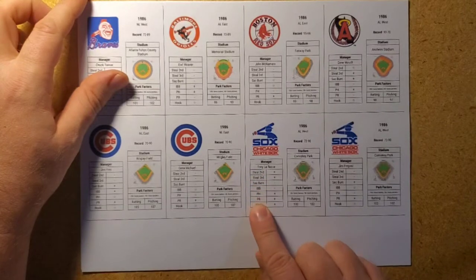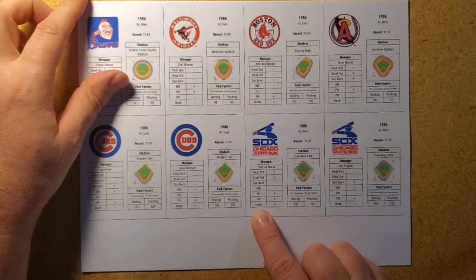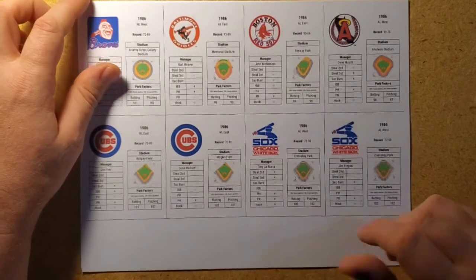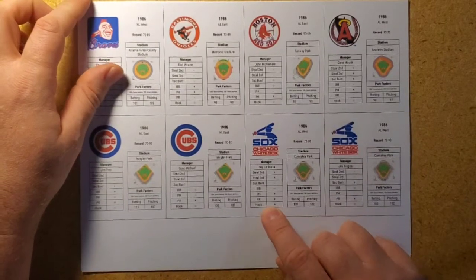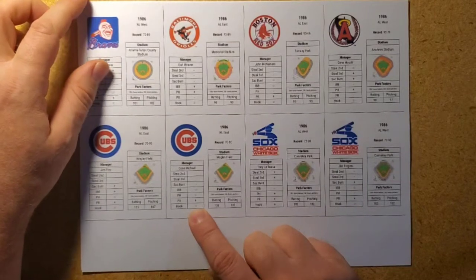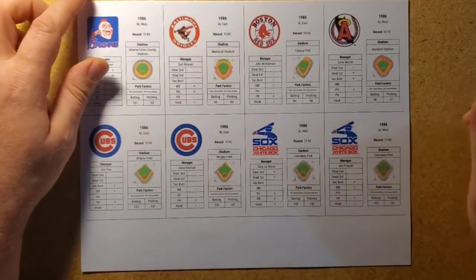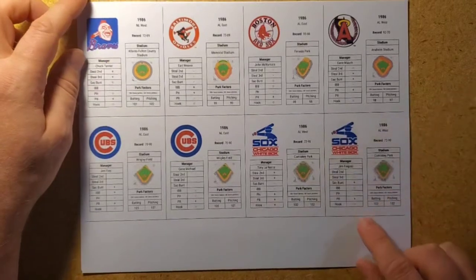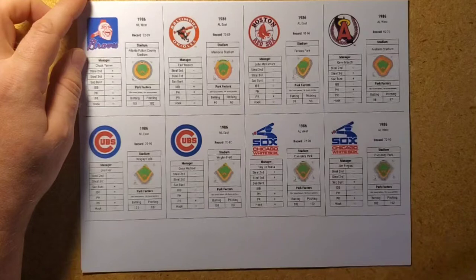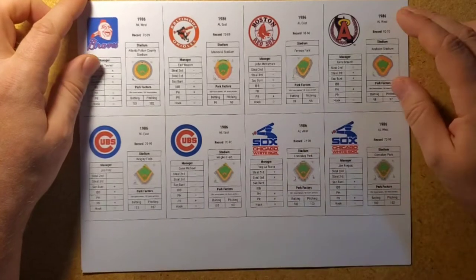So stealing second, third, sacrifice bunting, intentional walks, pinch hitting, pinch running, and then how fast is their hook? Are they average, or do they have a quick hook or a slow hook? So a plus would be a quick hook. A circle would be an average hook. So not too quick, not too slow. And then a minus would be sort of a slow hook.